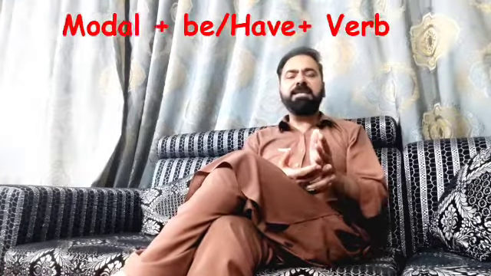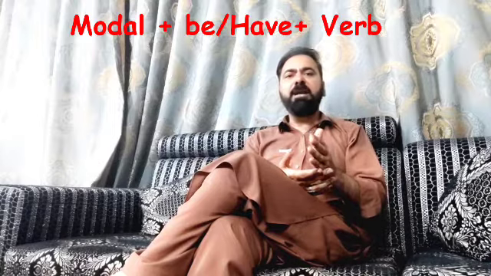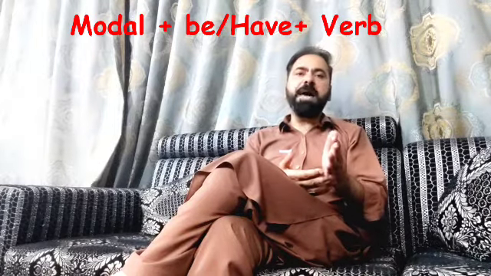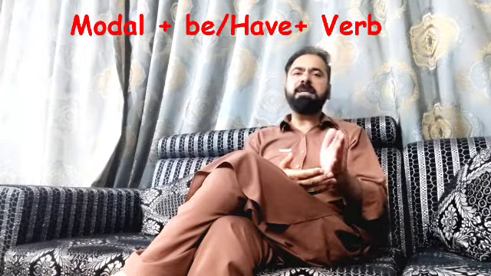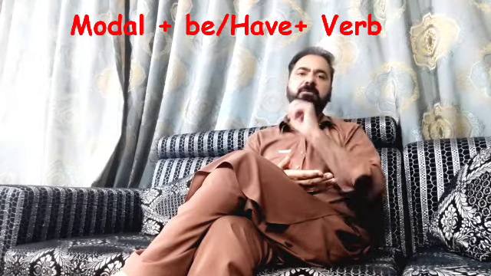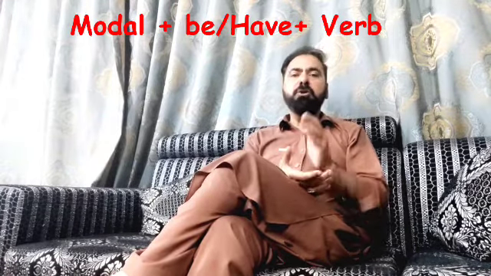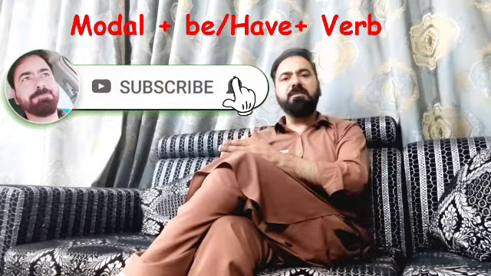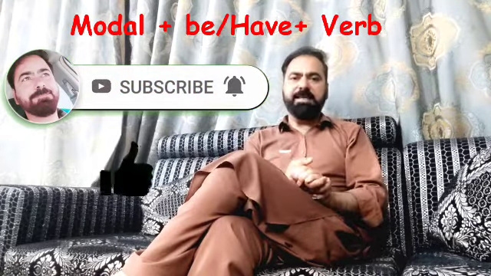And if in a sentence there is already auxiliary be or have, then modals are placed before auxiliary be or have. For example, you must have done it. There is already have, right? So we place must before the verb have. You must have done it.